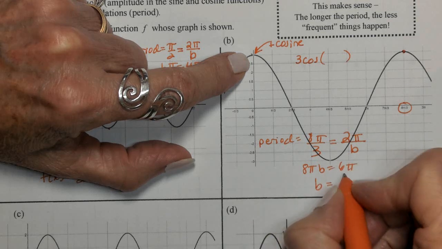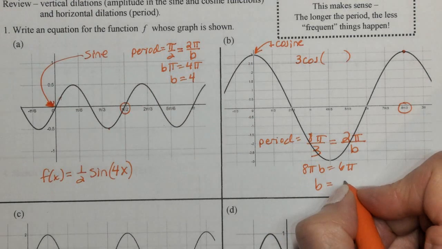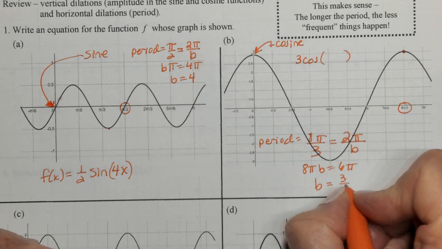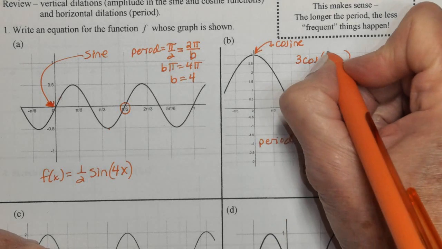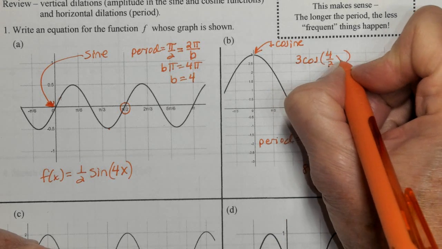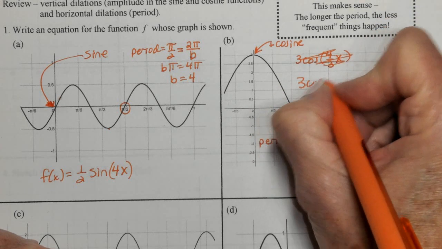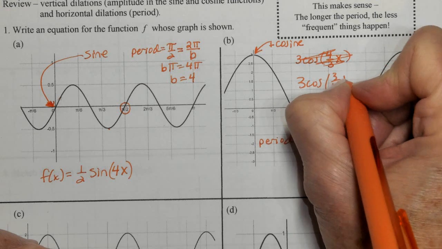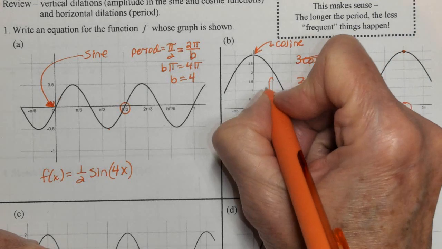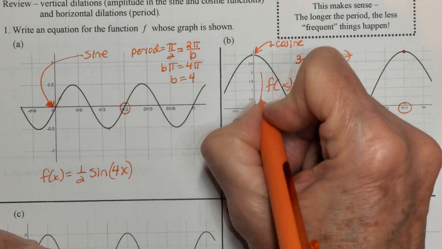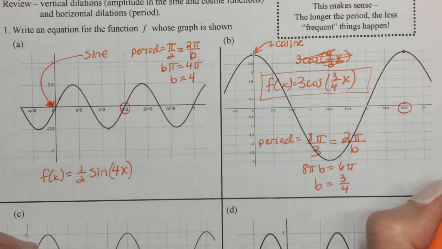So if I divide both sides by 8 pi, b is 3 over 4. So up here, this x coefficient is not 4 over 3, it's 3 over 4 x. So that is our equation for f of x.